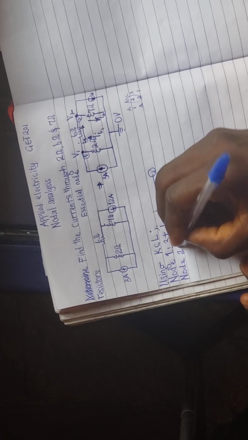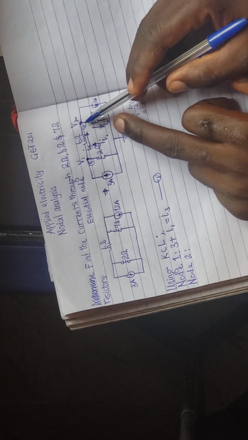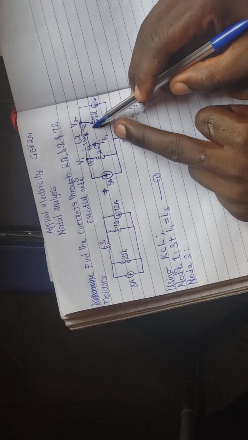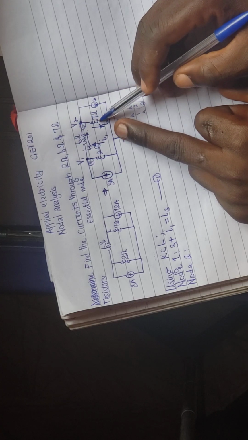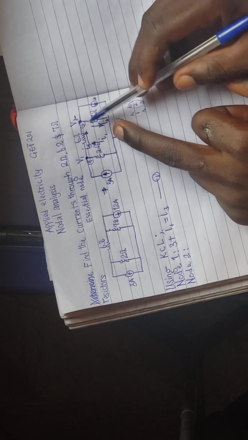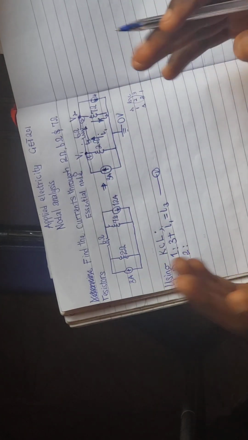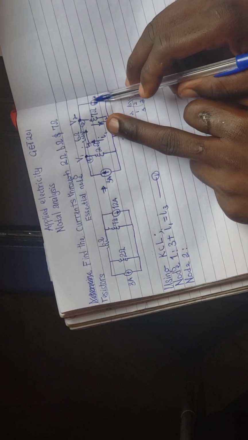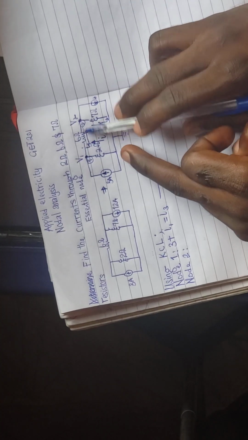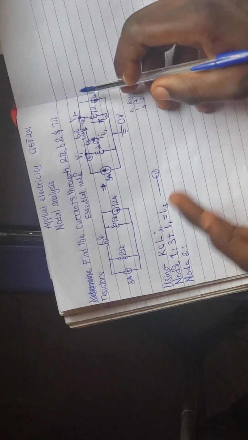For node 2, what I have in node 2 is that this current is coming. Look at this arrow facing downward. Here is coming like this, and this one is also leaving, going like this. So we had it together. But this one is now going where the two currents are leaving. So I need to have those currents together, and it will give me the current that is going where the two currents are leaving.